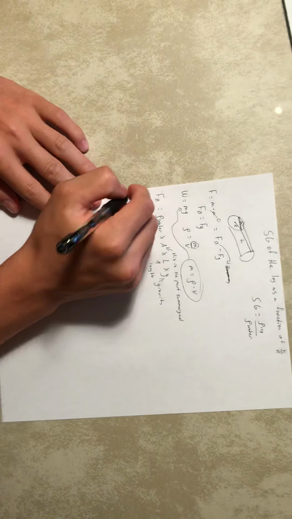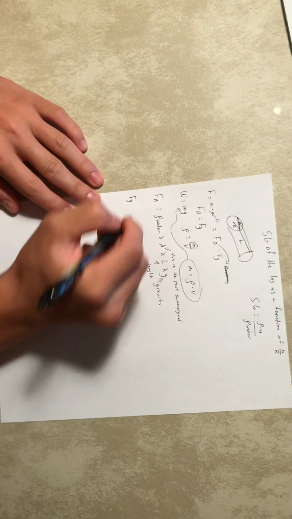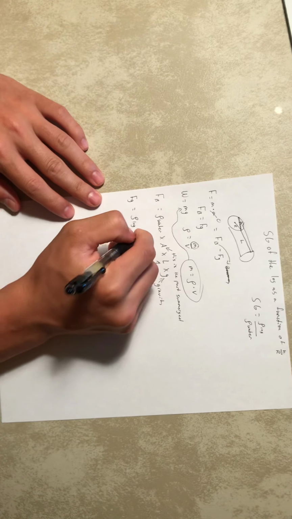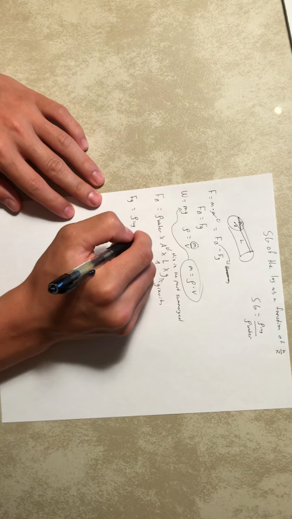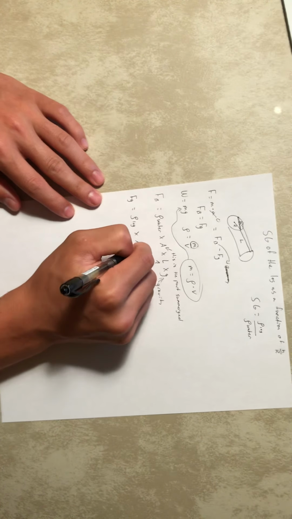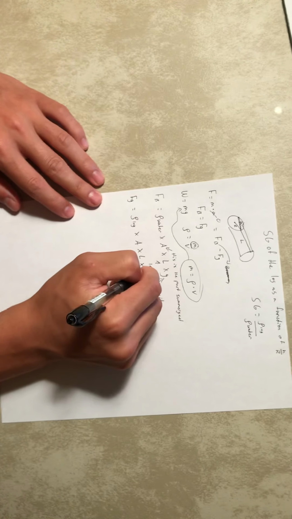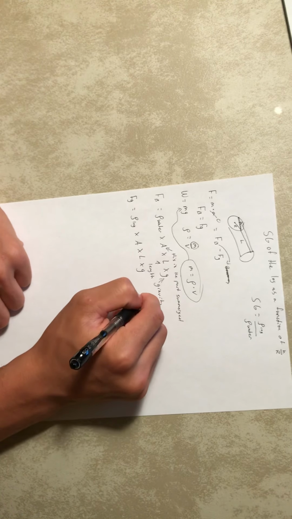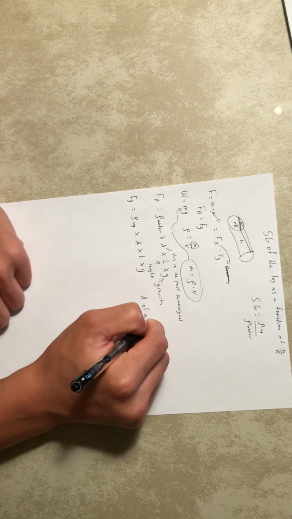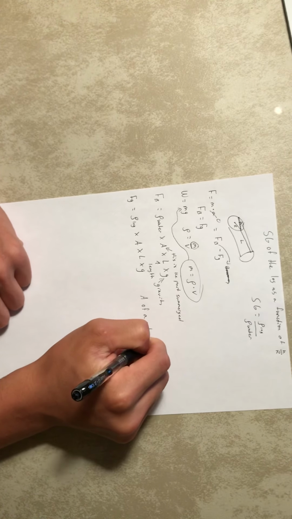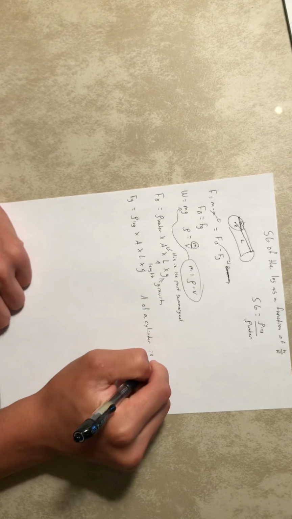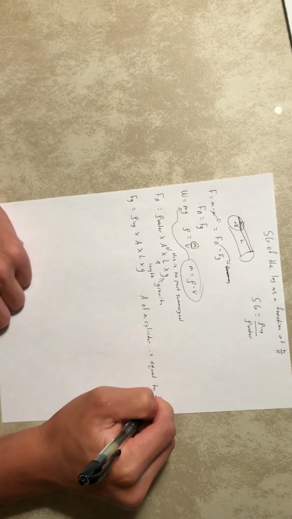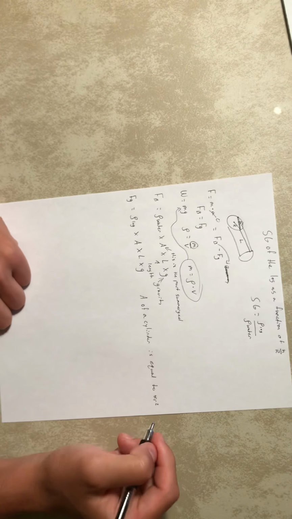And then for F_G, we have the density of the log times the area times the length times gravity. And then we know the area of a cylinder is equal to pi r squared.